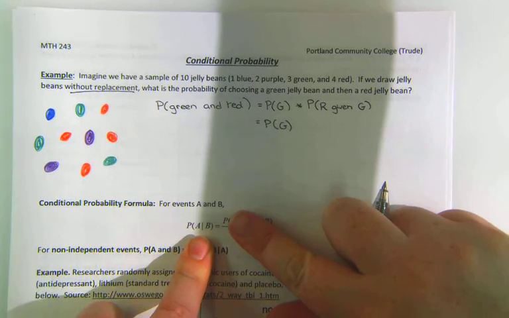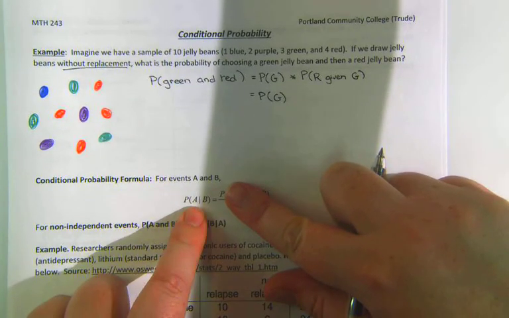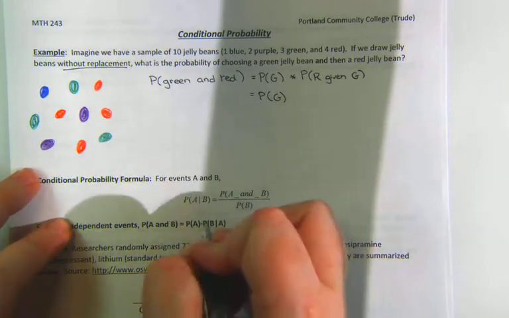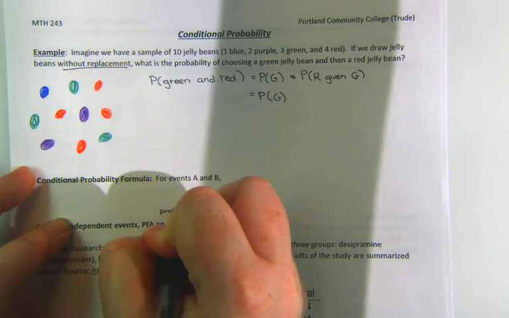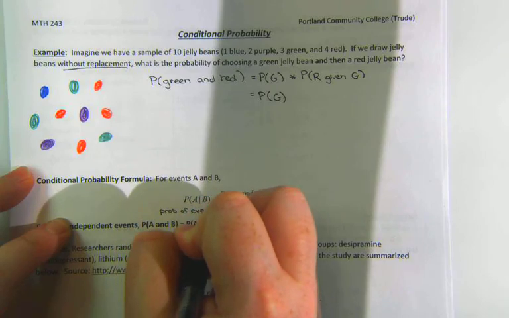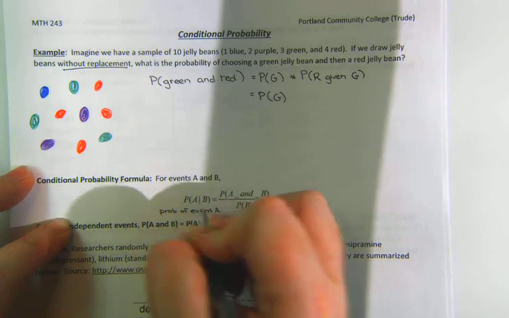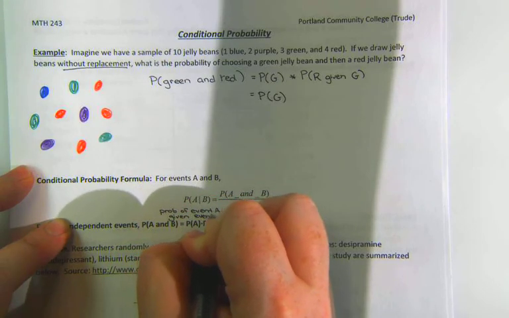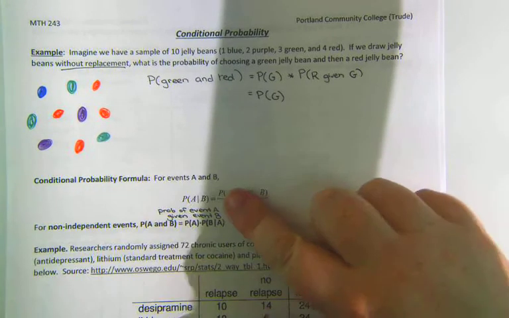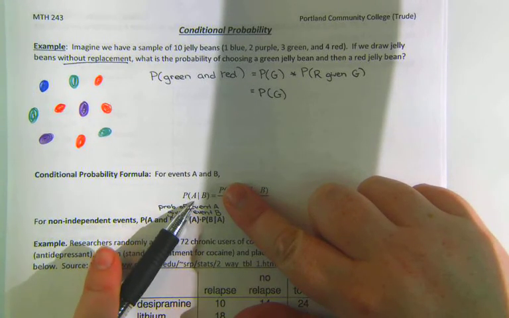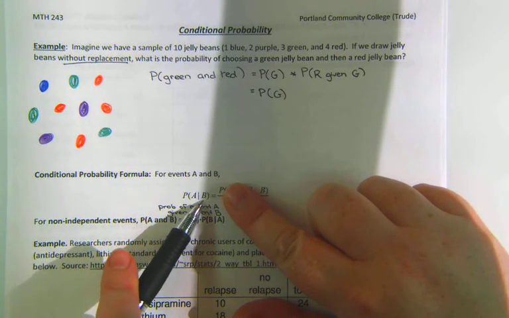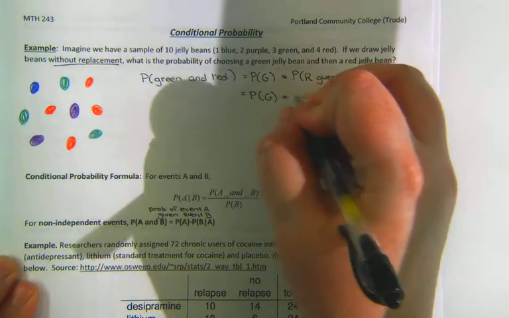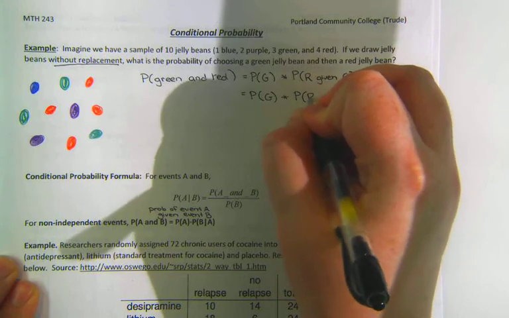So the notation that we want to use is what's shown down here. Ignore the actual formula for a second. The notation has a bar in between the two events A and B. This says the probability of event A, and that bar we can read as "given" event B. So this notation is saying: what is the probability of event A occurring given that event B has already occurred?